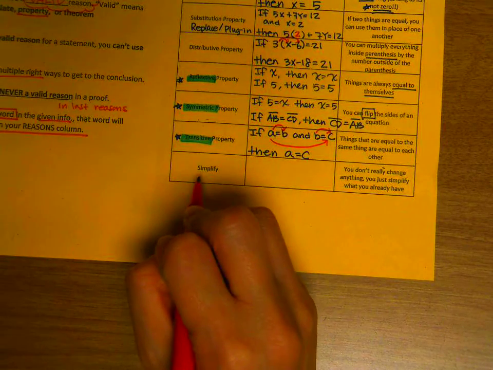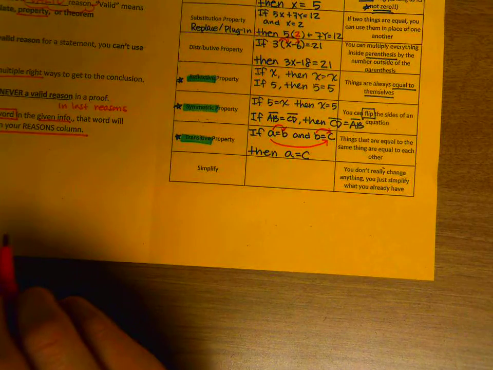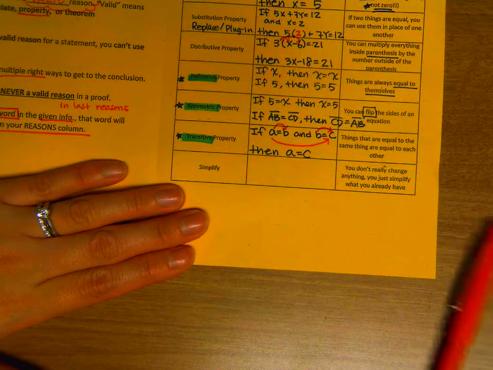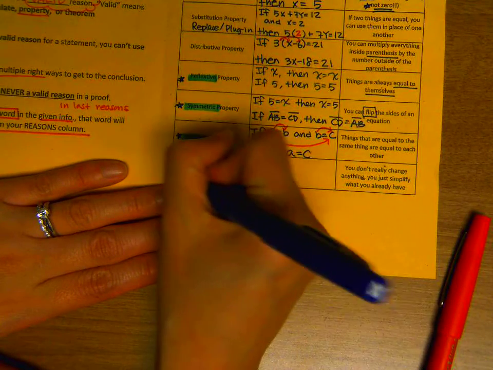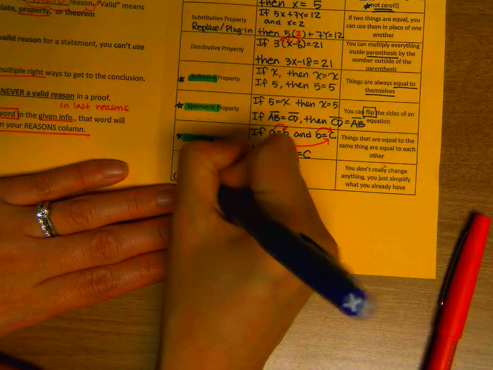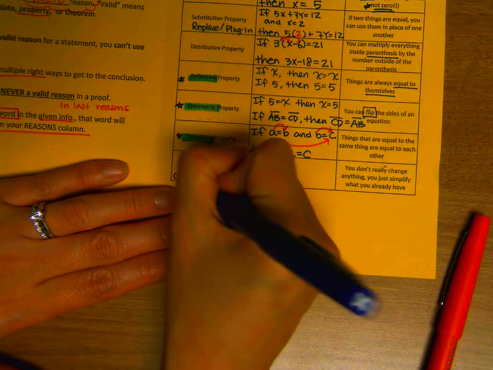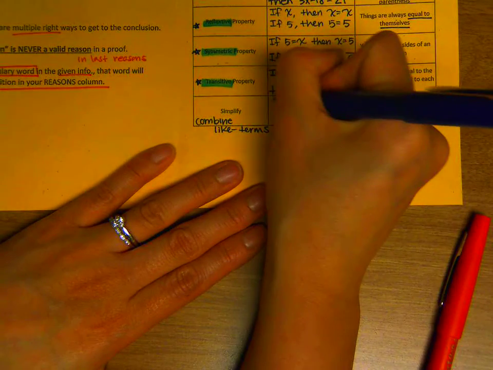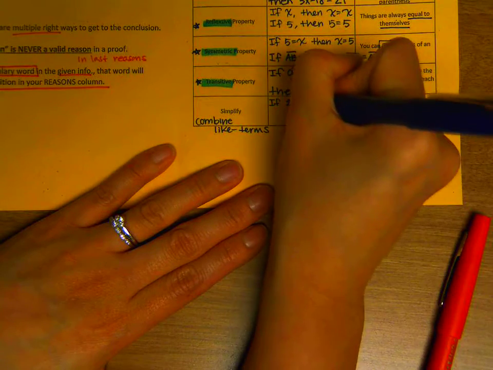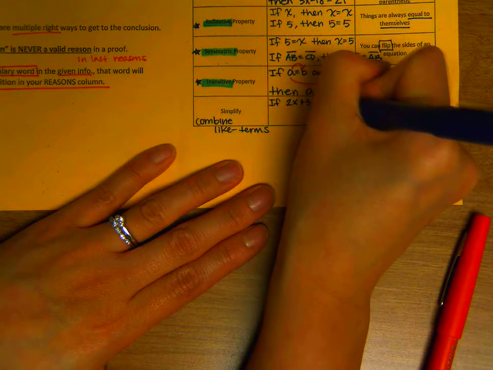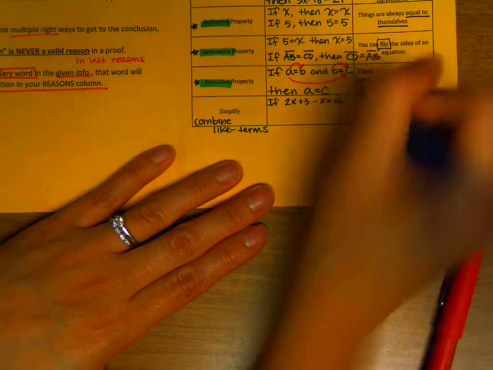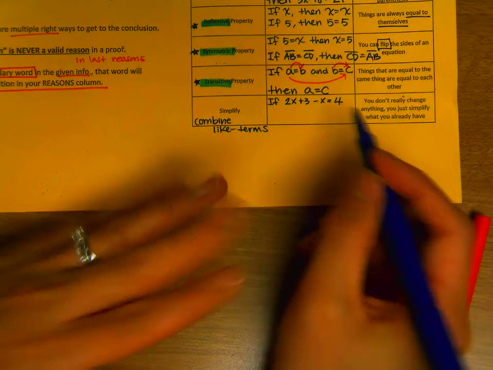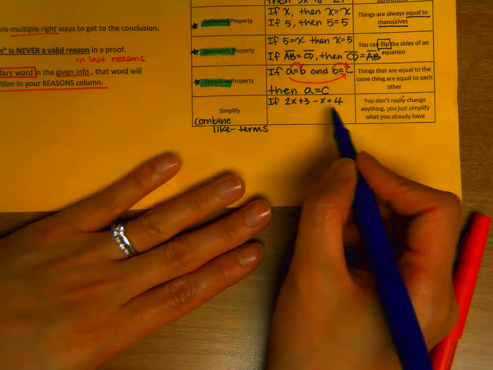Simplify. The next term is simplify. We don't really change anything with opposite operations. It just simplifies what you already have. In other words, this is combine like terms. So for instance, if 2x plus 3 minus x is equal to 4, I know in the statements we don't really do operations on both sides.